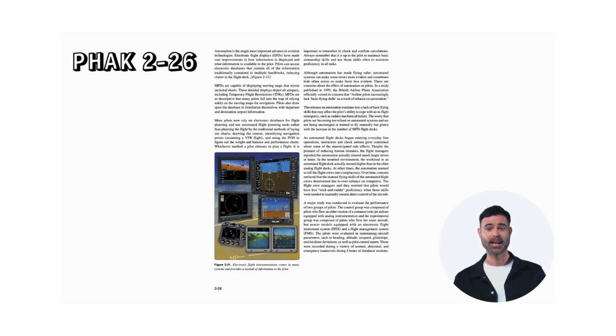As automated flight decks began entering everyday line operations, instructors and check airmen grew concerned about some of the unanticipated side effects. Despite the promise of reducing human mistakes, the flight managers reported the automation actually created much larger errors at times. In the terminal environment, the workload in an automated flight deck actually seemed higher than in the older analog flight decks. At other times, the automation seemed to lull the flight crews into complacency. Over time, concerns surfaced that the manual flying skills of the automated flight crews deteriorated due to over-reliance on computers. The flight crew managers said they worried that pilots would have less stick and rudder proficiency when those skills were needed to manually resume direct control of the aircraft.